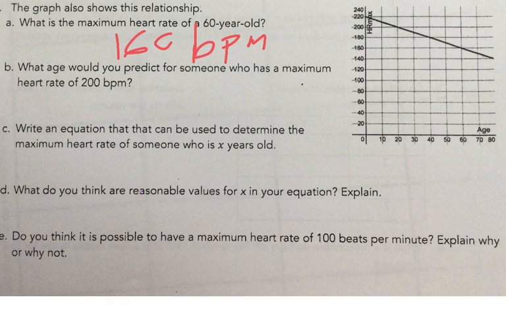Anybody do it a different way? You went with the chart? Okay, that's fine. So you said 50 was 170? So up 10, down 10? Yep, that works. Anybody else do something different?